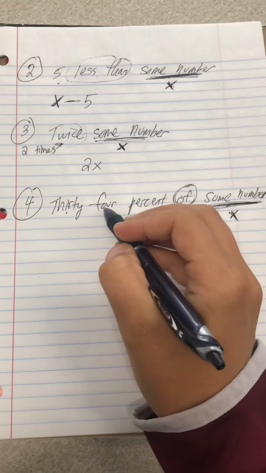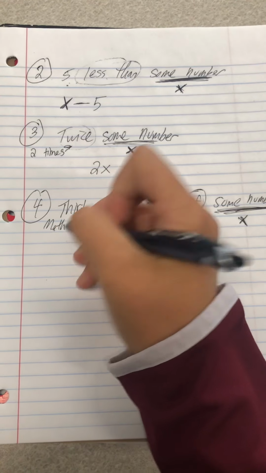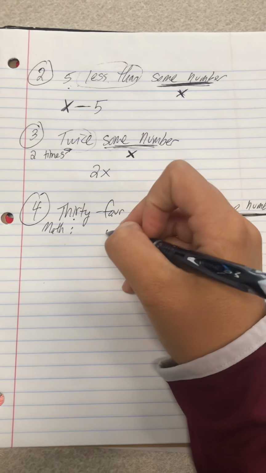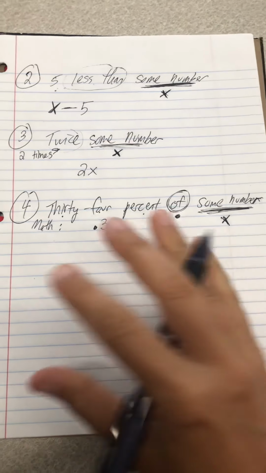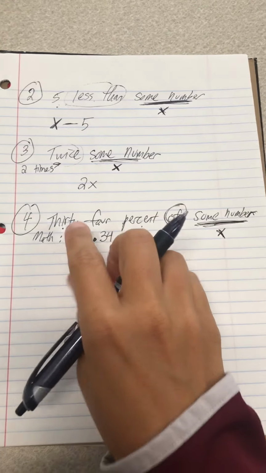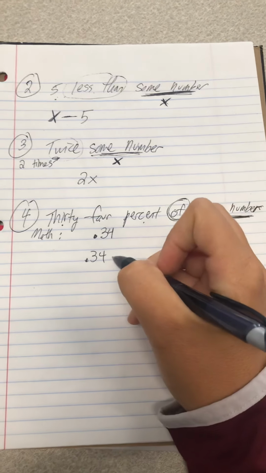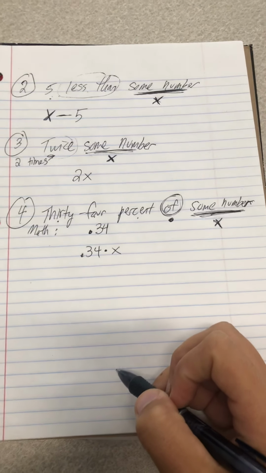And then 34%. So mathematically, in math, we don't write things with percentages. We write them as a decimal. So you would actually write 34% as 0.34. So now let's put all this information together. 34% means 0.34. Of means to multiply. And then some number, which is x.